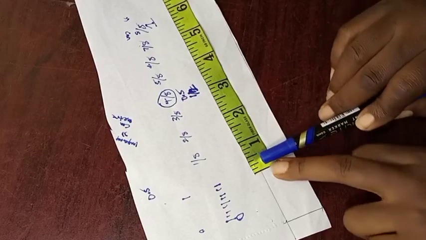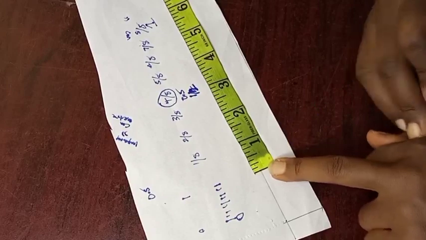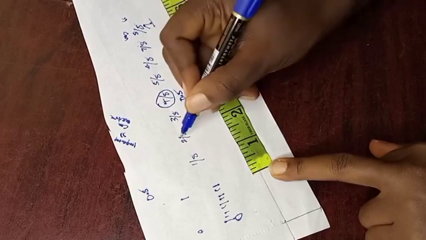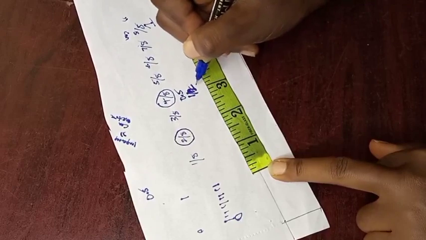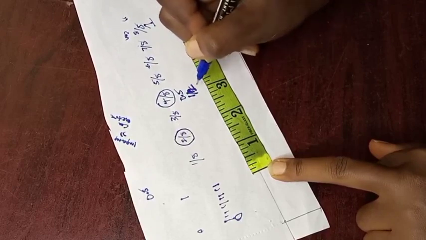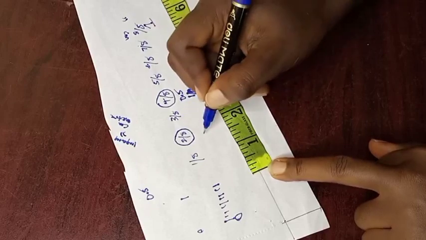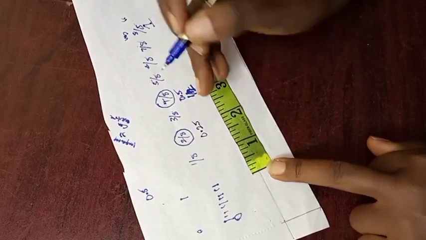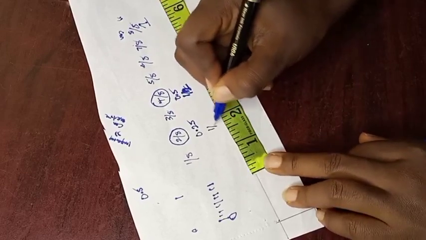So this other line after the first one becomes the midpoint between 0 and 1/2, which is this. So 1/2 of an inch divided by 2 is going to give us 0.25. Now 0.25, we have it as 1/4.